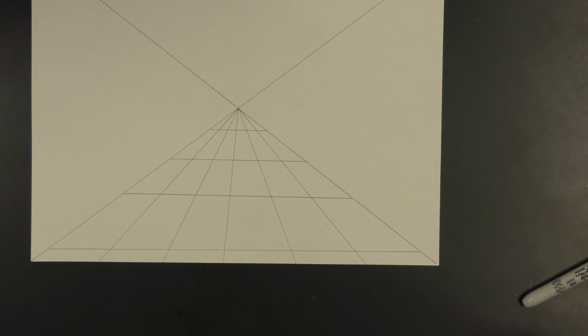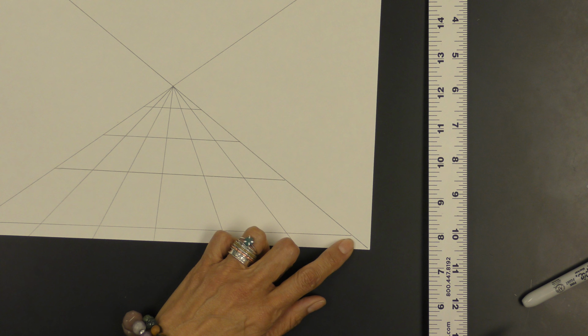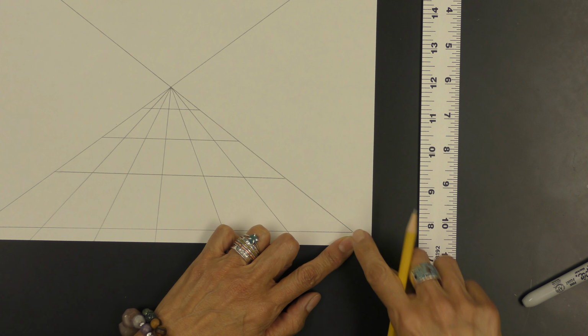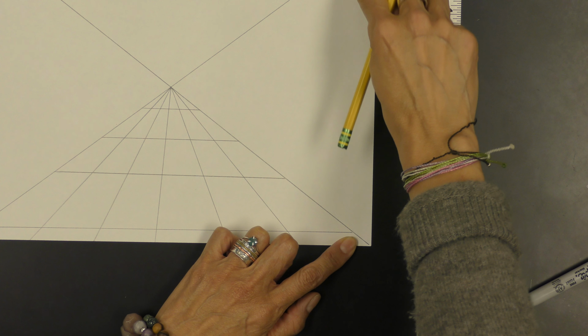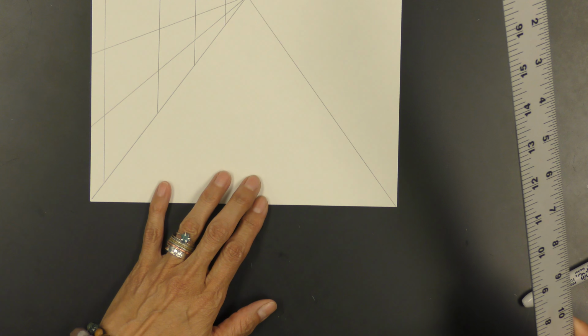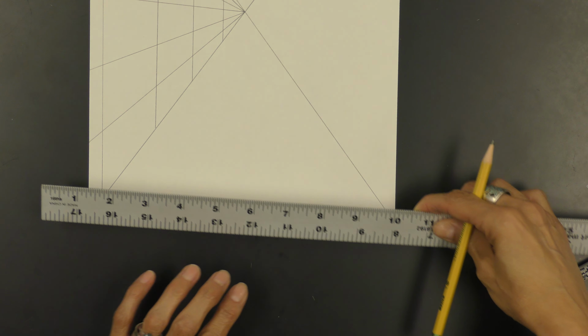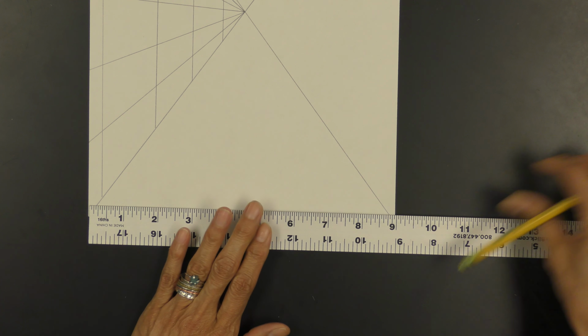So let me go ahead and show you this. And how you do that is you need to come to each point right here. And this is where you go straight up and you just stop where it hits that line. I'm gonna turn my paper this way so you guys can see it a little bit better. So again, here is my line where they meet, and I just need to go straight up.